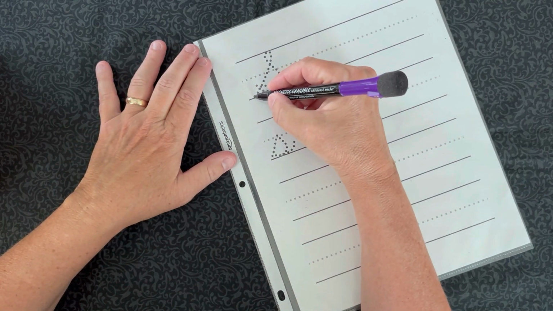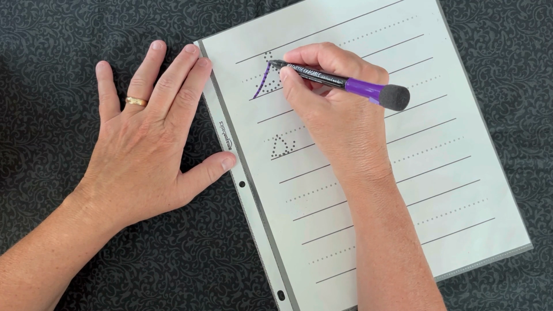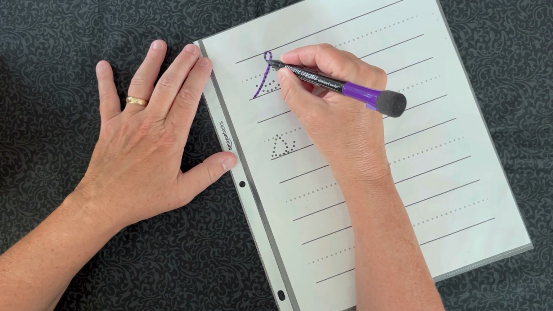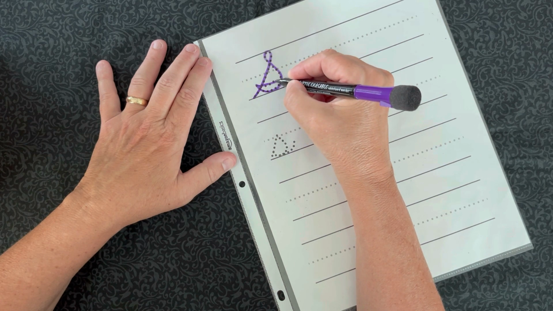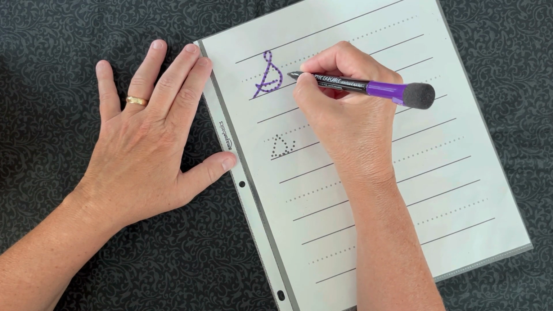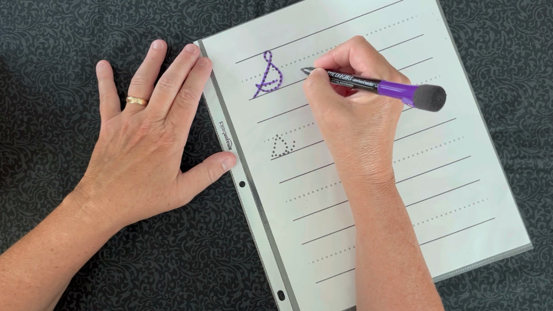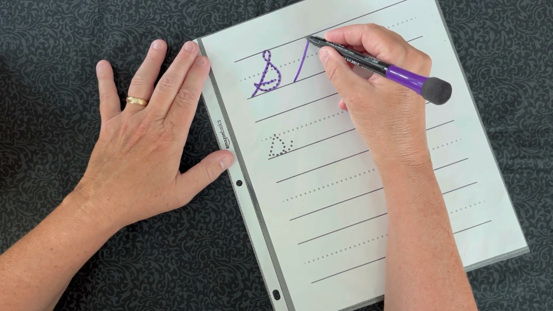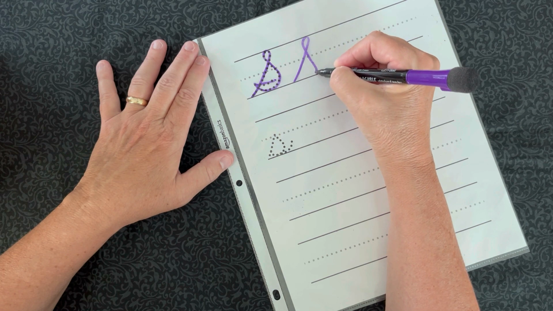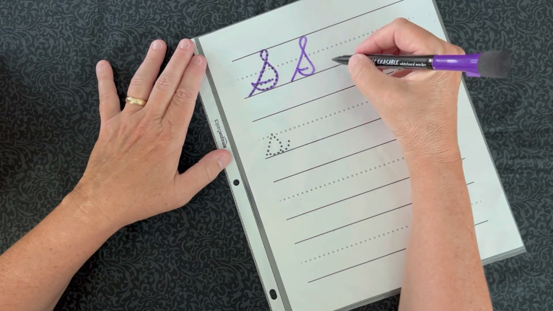Uppercase S, starting at the baseline, big line up, loop, big line down, bump, tail. And again, this tail will go through the uppercase S into the next letter. Big line up, loop, big line down, bump, tail.